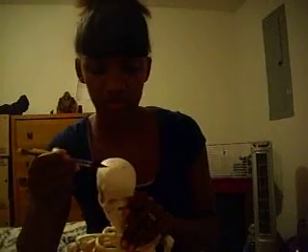The coronal suture is in the front and separates the frontal bone from the parietal bones. It's here. This is the coronal suture. Perpendicular to that, separating the two parietal lobes, is the sagittal suture.